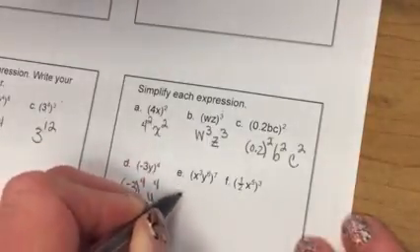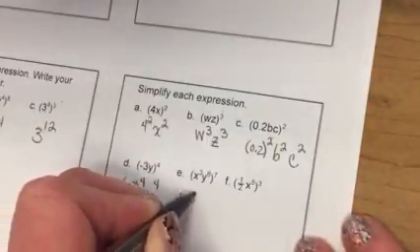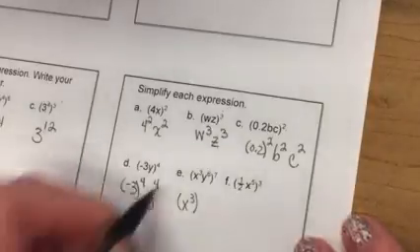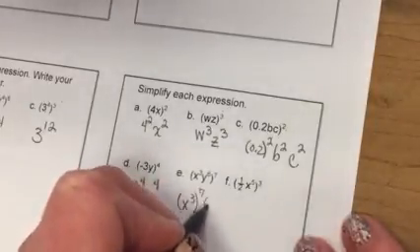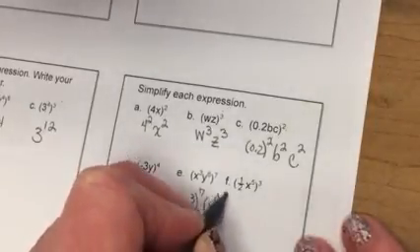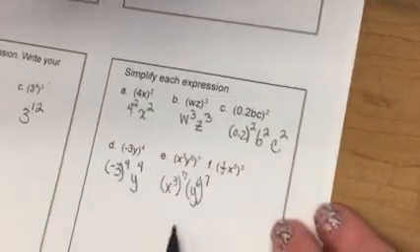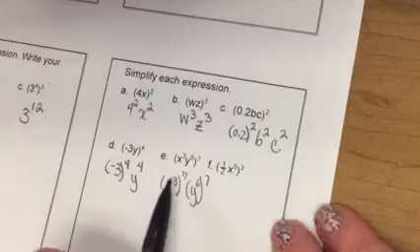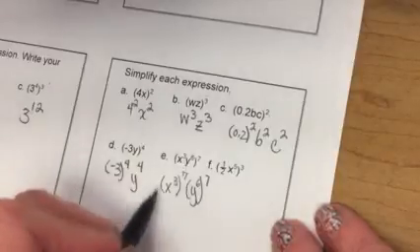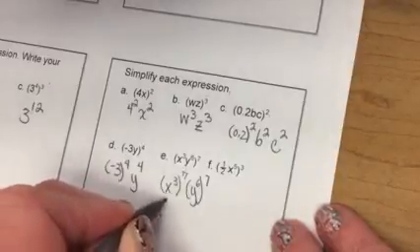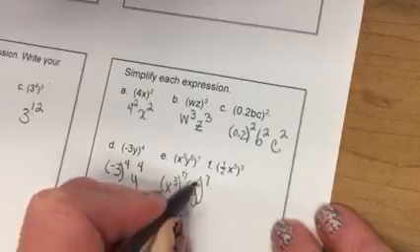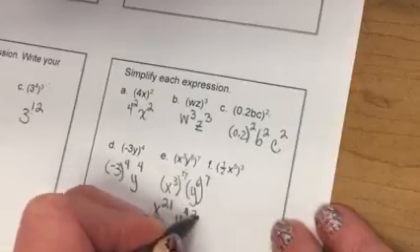Now, x to the 3rd to the 7th, y to the 6th to the 7th. Everybody gets taken to that power, but now we have power to a power, so multiply. X to the 21st, y to the 42nd.